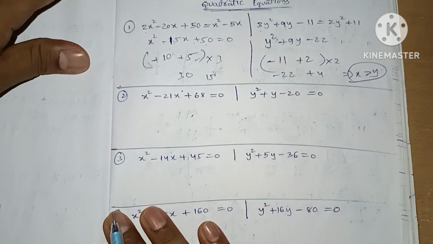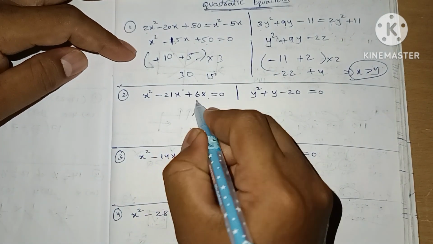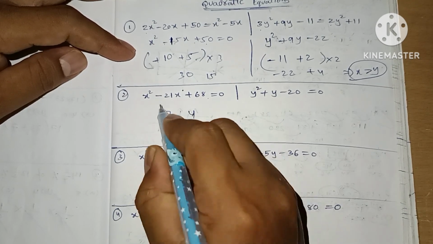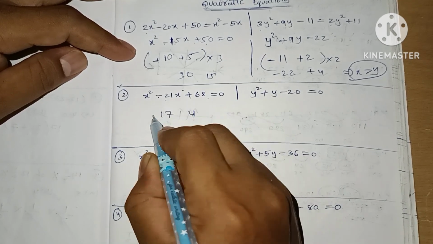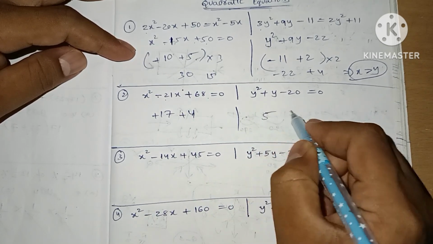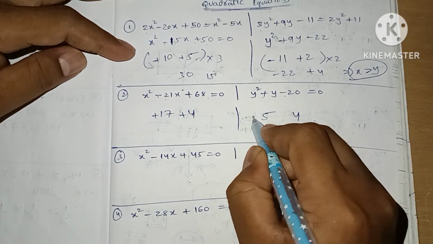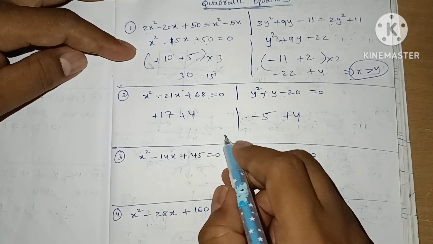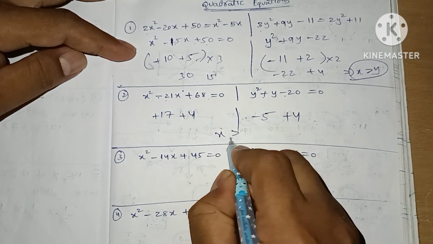Okay, next, second question, 68. I know 68 as 17 4 times is 68, and we got 21. Minus and plus means the roots are in positive. Here 20 means 5 4 times. Plus and minus means minus and plus. By comparing these two, it is clear that x is greater than or equals to y.